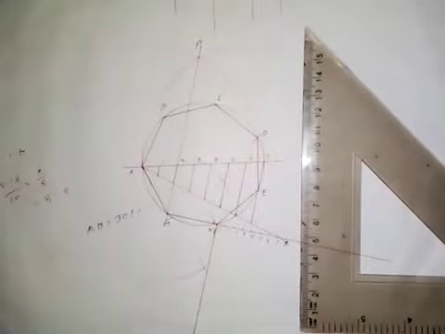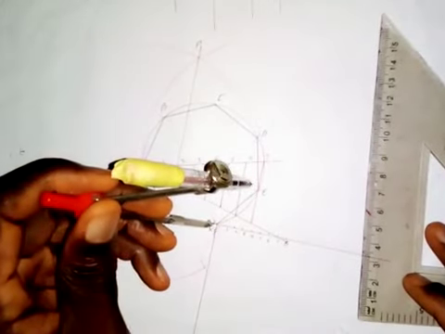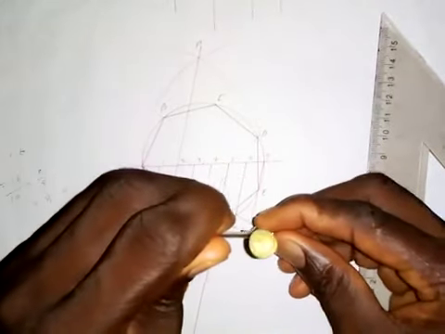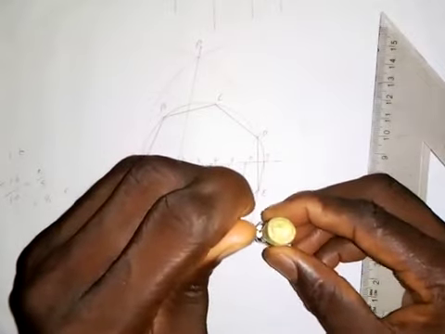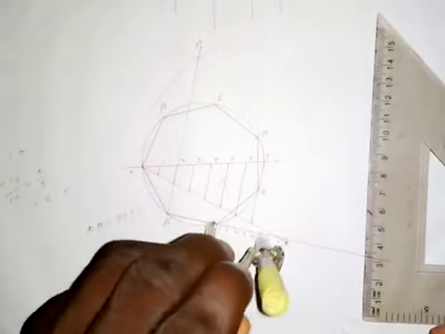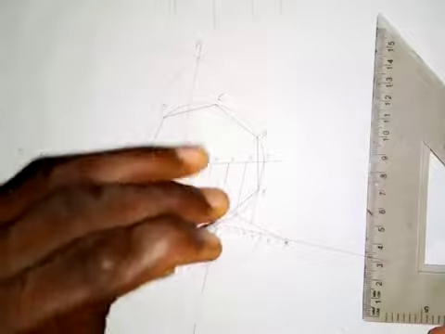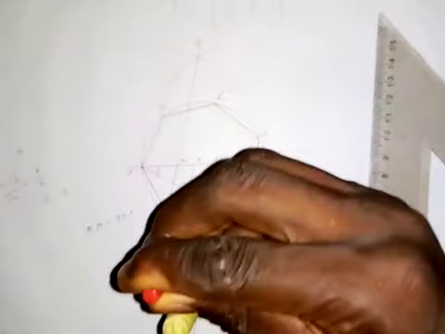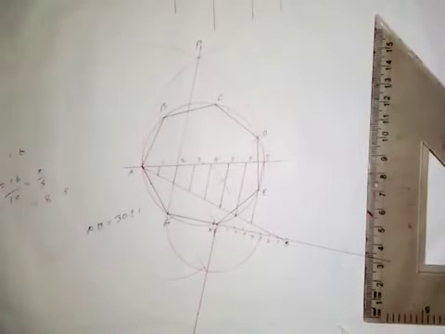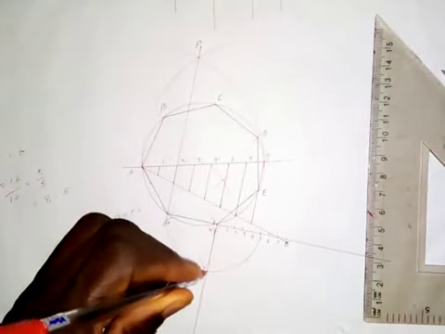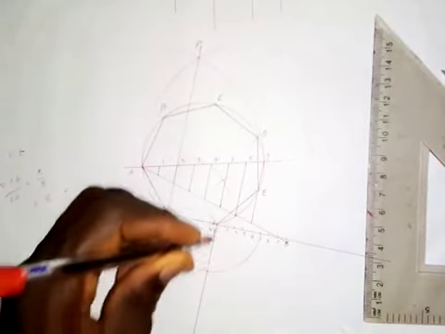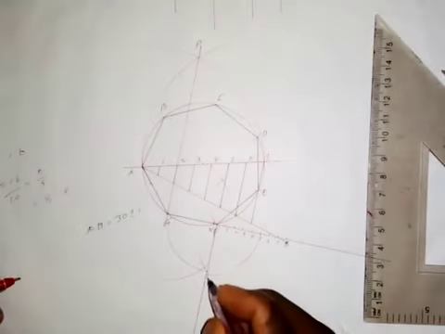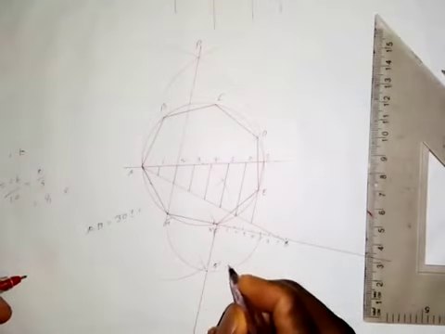Okay, then I'll put the point of my compass at point X here. Then I will extend it to 5 or to G. Okay, like this. Then I'm going to draw a semicircle like this. So that's the semicircle. This semicircle touches this line that comes out from F. It touches at this point. So I'll call it 5 prime.